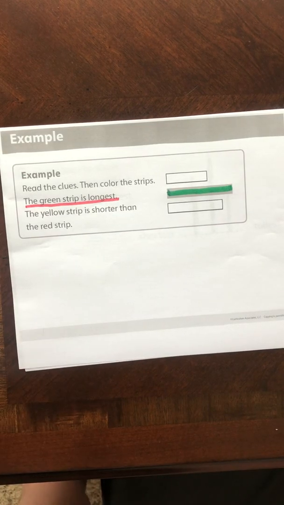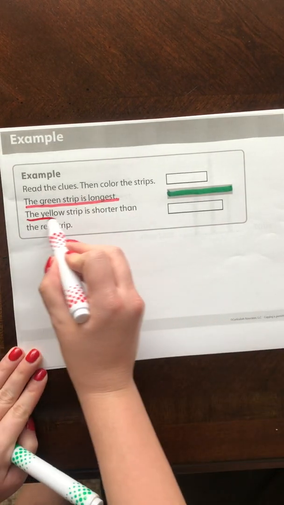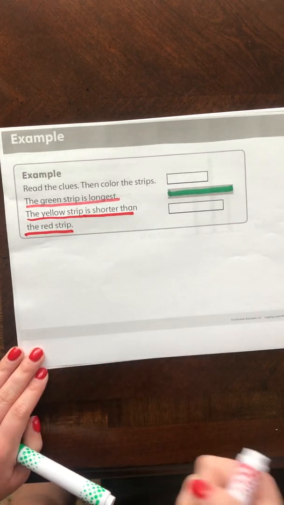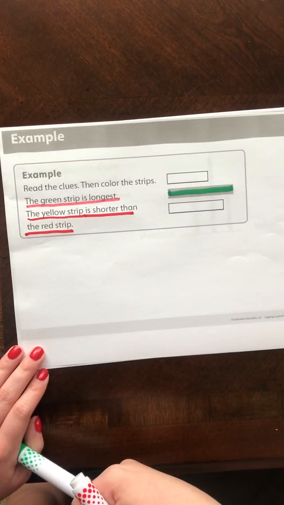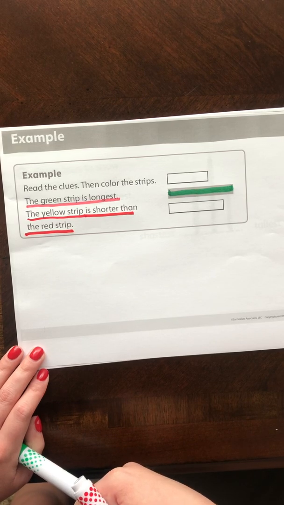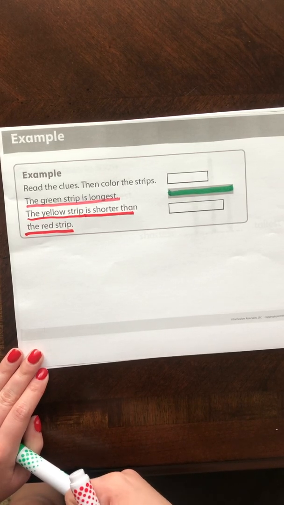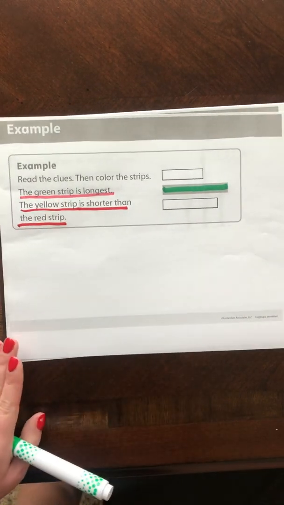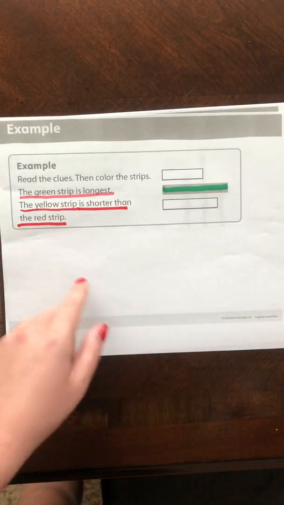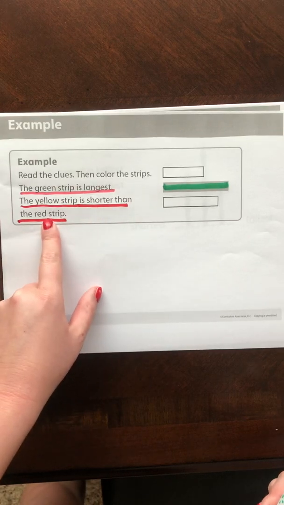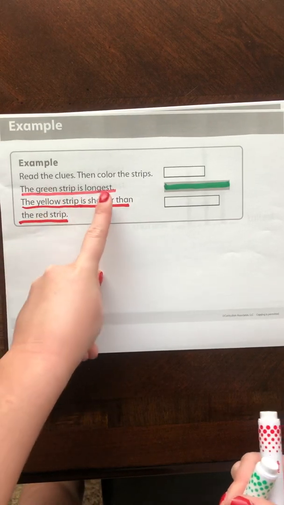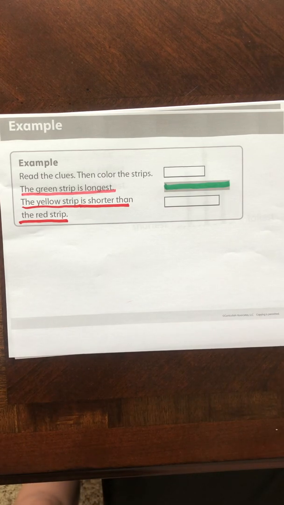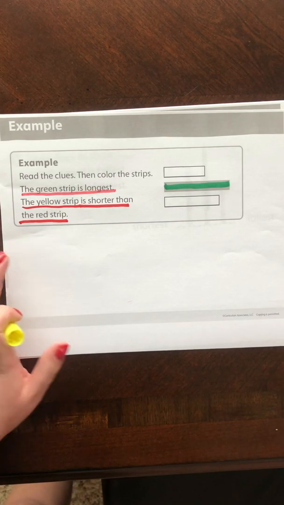What do we know next? We know the yellow strip is shorter than the red strip. Well, we don't know which strip is red, but we do know that the yellow strip must be shorter than the red strip. So we know the yellow strip is going to be the shortest strip because it has to be shorter than the red strip and the green strip because the green strip's the longest. So we are going to color the smallest or the shortest strip yellow.